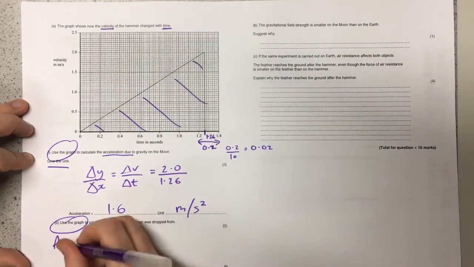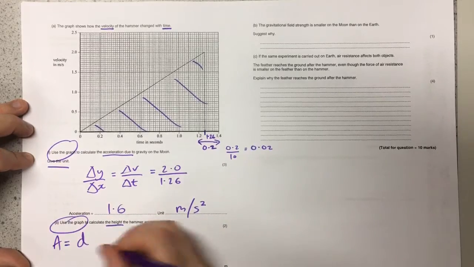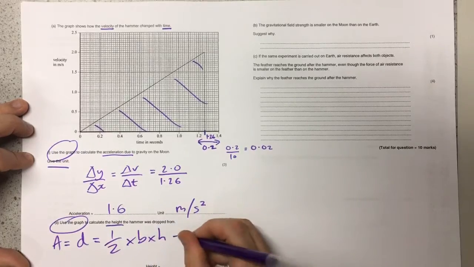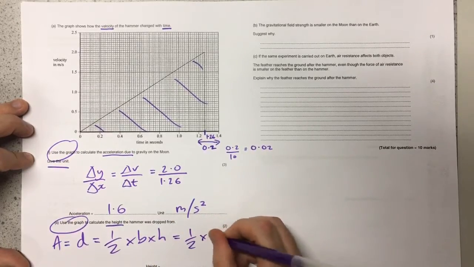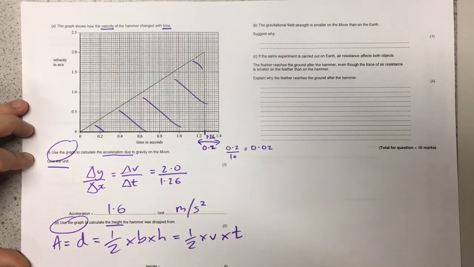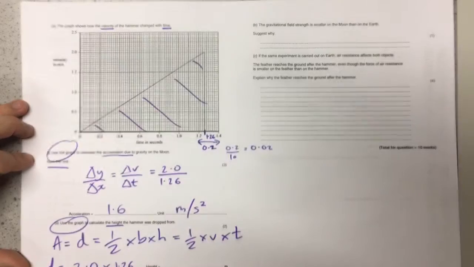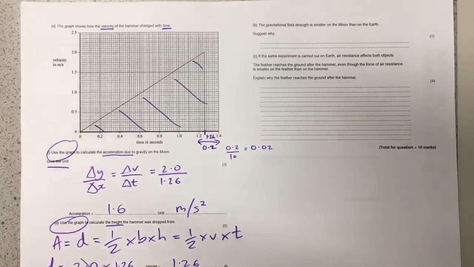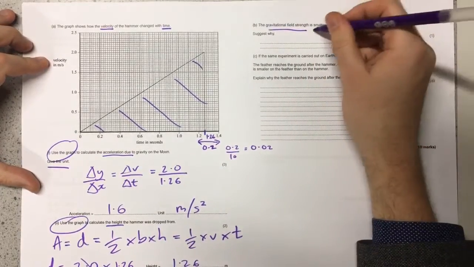Now, the area for a triangle, as I said, in this case is going to be equal to the distance or the height. The area of a triangle is half times the base times the height, which in this case is a half times the velocity times the time. So it's going to be equal to 2 times 1.26 divided by 2, that's from the half, and of course these two are going to cancel and we're going to get 1.26 meters.